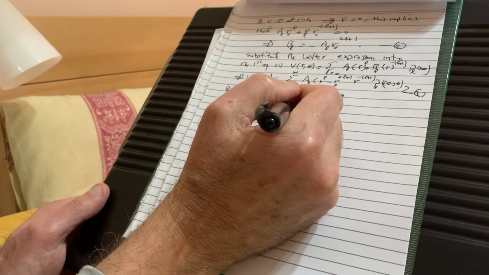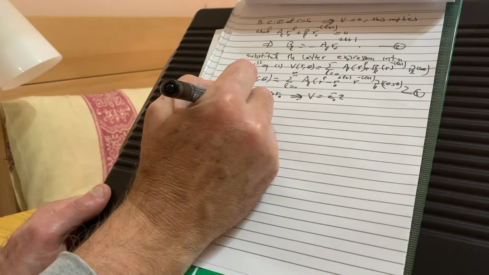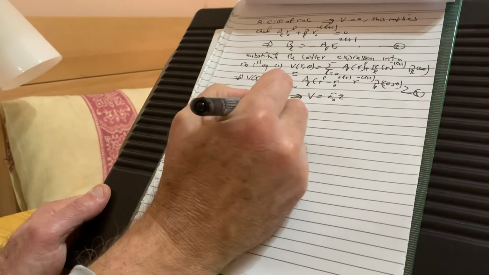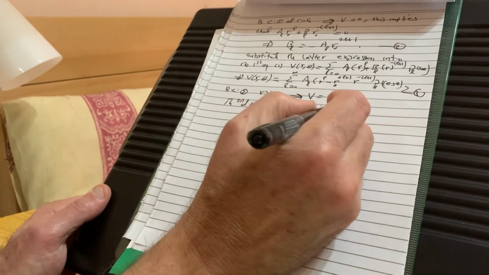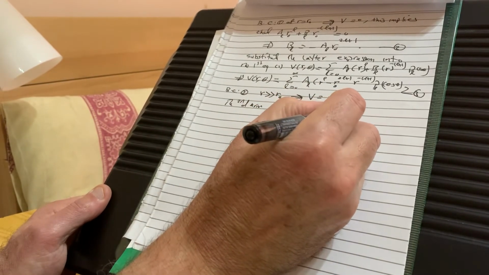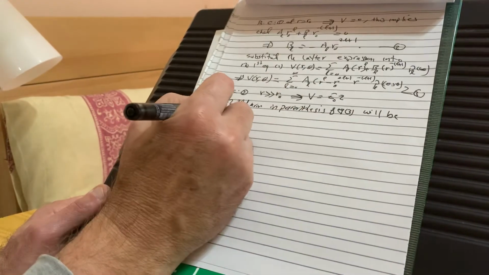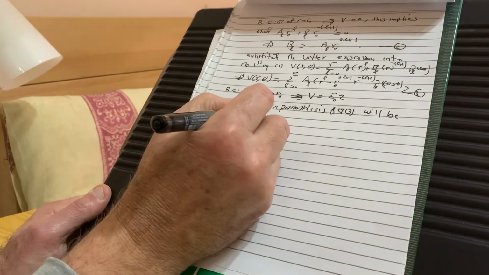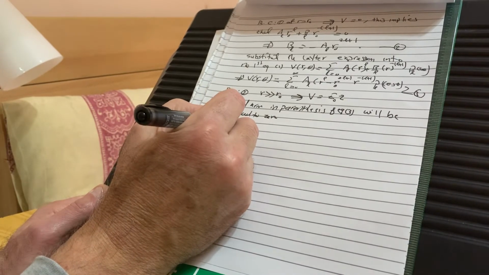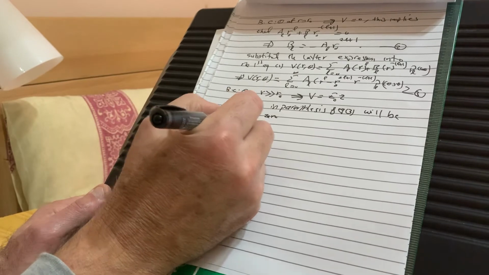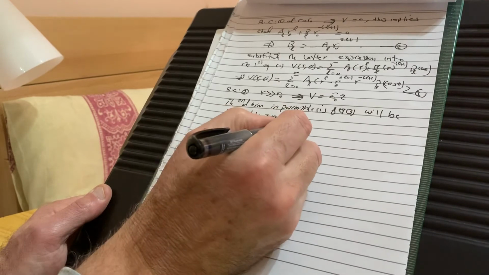So in such a case, the second term in parentheses of equation 3 will be reduced to 0.